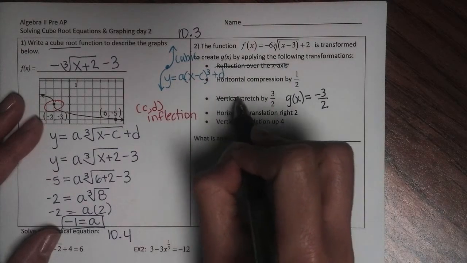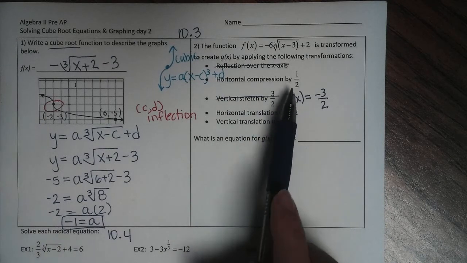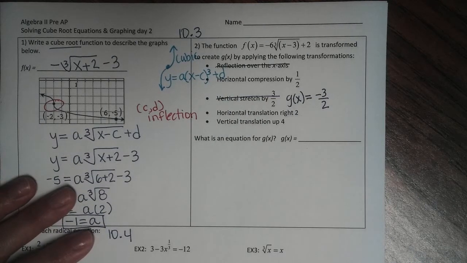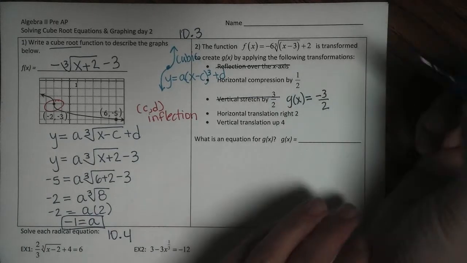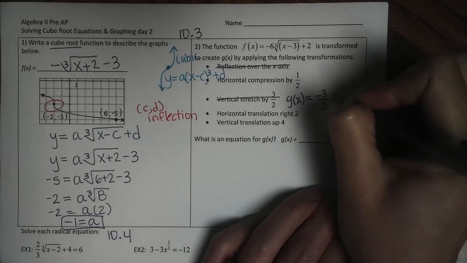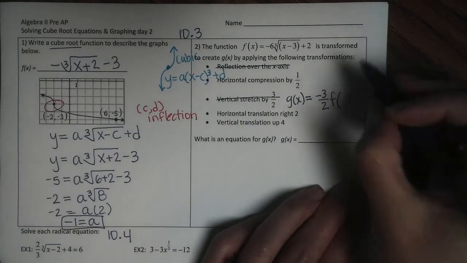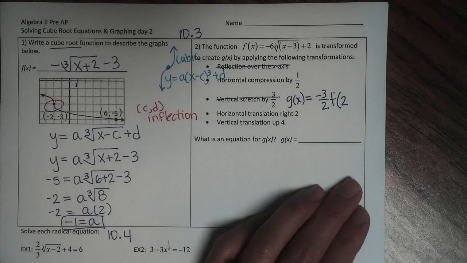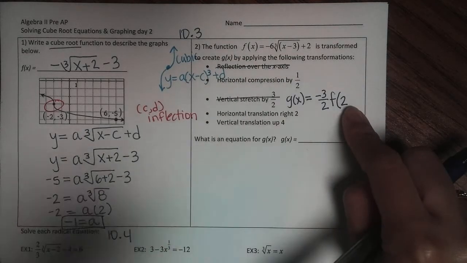So I've done that. Now here's where it gets tricky. A horizontal compression by 1/2 is a horizontal transformation, so that means it's going to be inside of the function. Here's how I do it. Instead of putting the cube root, which is the function, I like to put just the letter f, like f of x. And then horizontal compression by 1/2, that's going to be a 2, because the x transformations are always kind of tricky. So you would put a 2 inside of the function f, and that is considered a horizontal compression by 1/2.